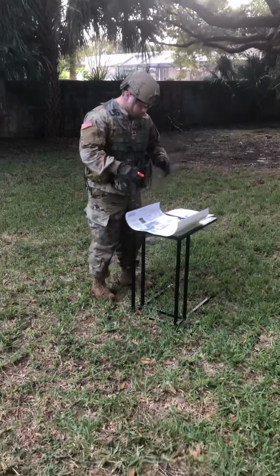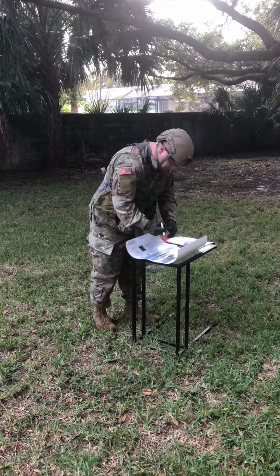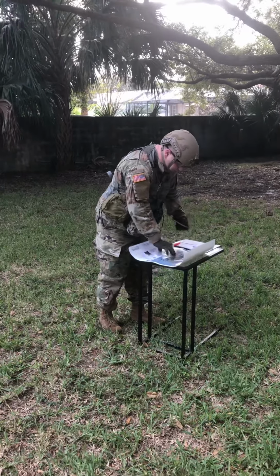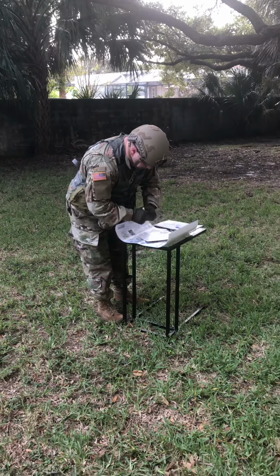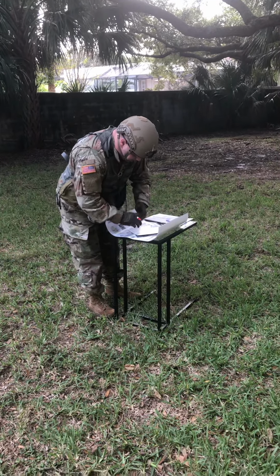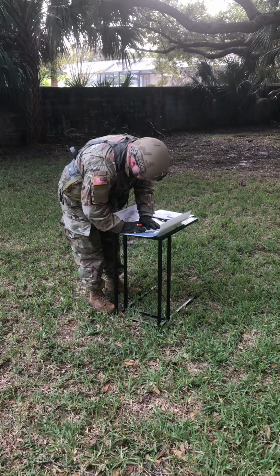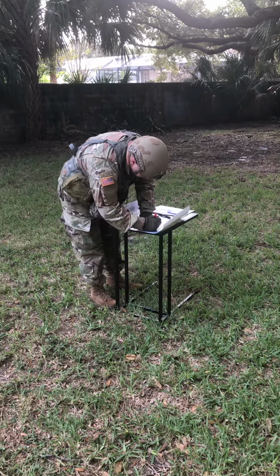And so now, we'll take the flat edge of either the protractor or this piece of cardboard, and we're going to connect the two dots that we just drew with our starting point and the other known point.